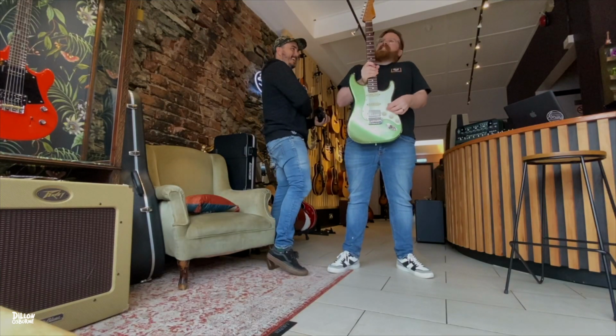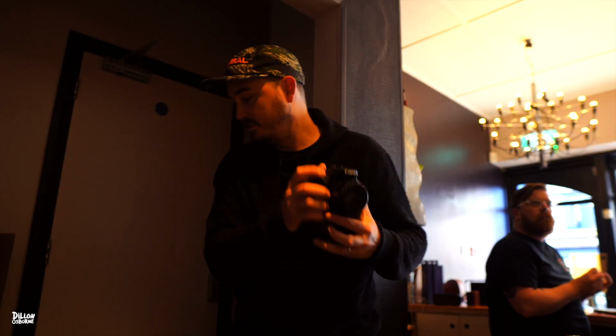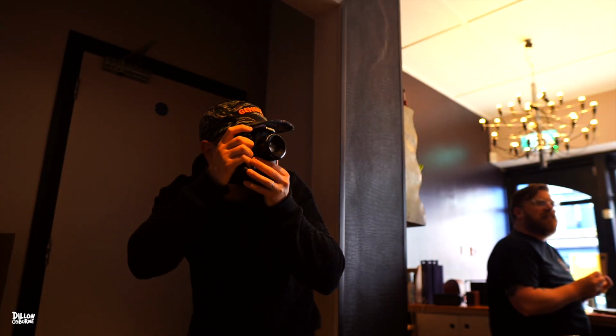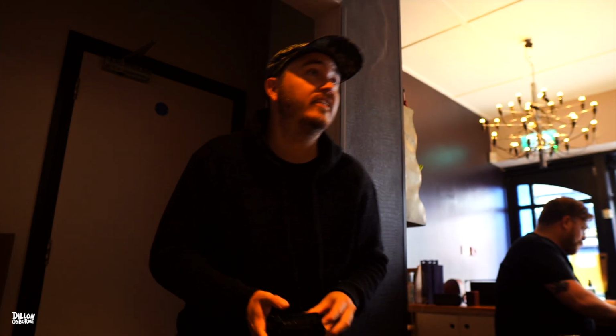Because people love talking about skin tones. One's got back button focus, one doesn't, so I keep hitting the wrong focus button on it. And then one has a live viewfinder and the other one doesn't.